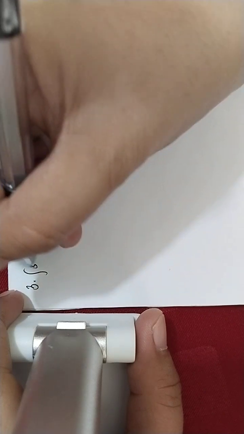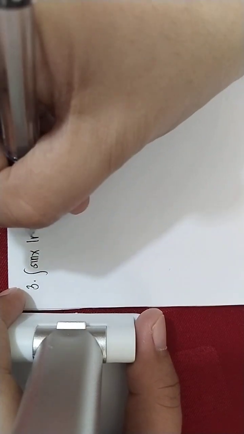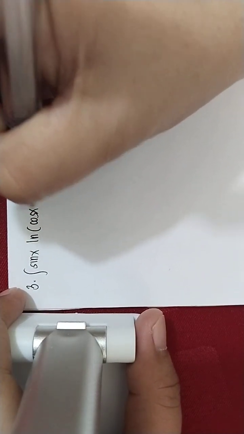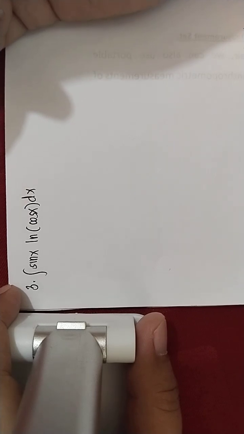Okay, for our quiz number 3, we're given the integral of sine of x, ln of cosine of x dx. Okay, so hindi ito trigonometric integrals, kasi ang focus ng trigonometric integral is about exponent greater than 1 of your trigonometric function. So like cotangent cube, sine squared, cosine squared. So here, as you can see, it involves ln.